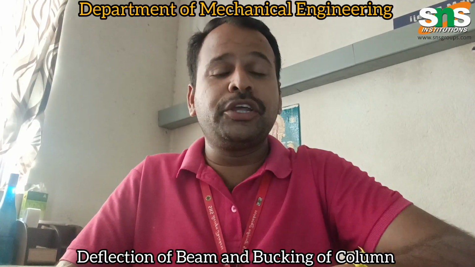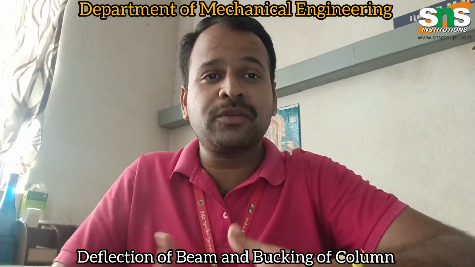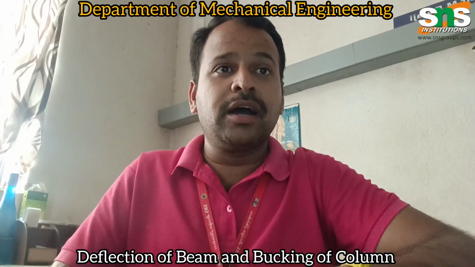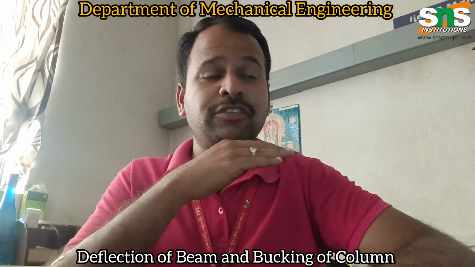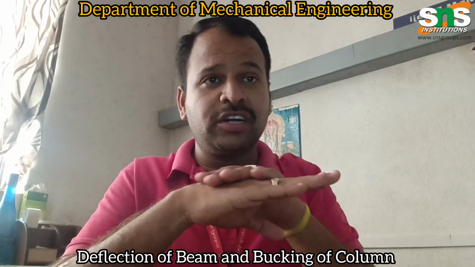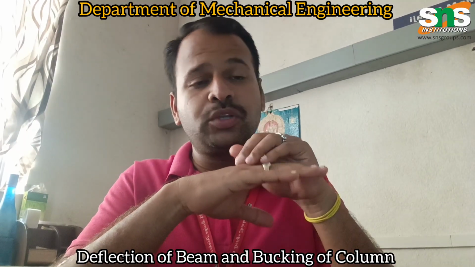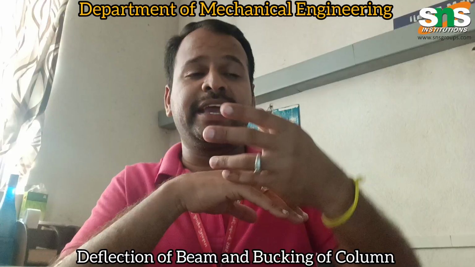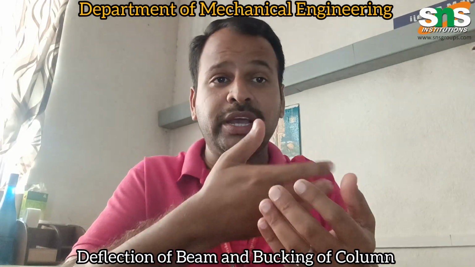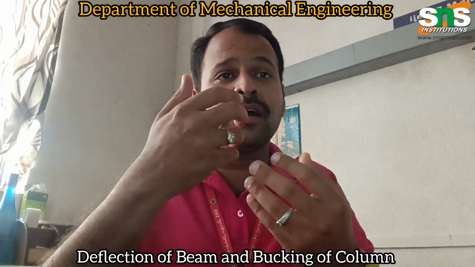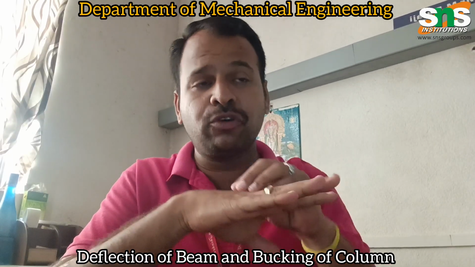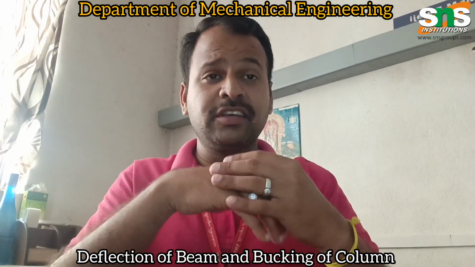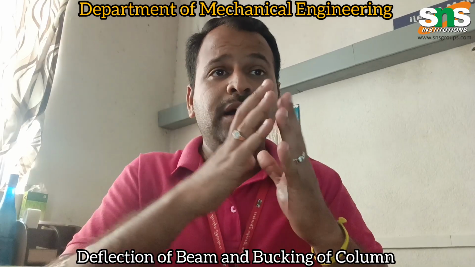Today we will discuss a new topic, the deflection of beams along with the buckling of columns. Deflection of a beam is the vertical displacement or bending of the beam from its original straight position when subjected to external loads like point loads, UDL, UVL or varying loads, with internal bending moments and shear force developed, causing the beam to deform.